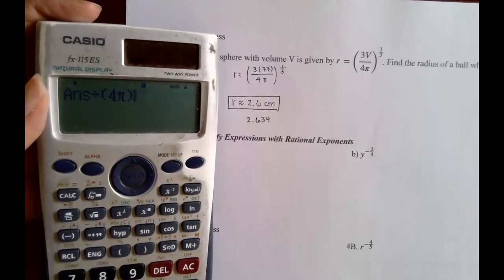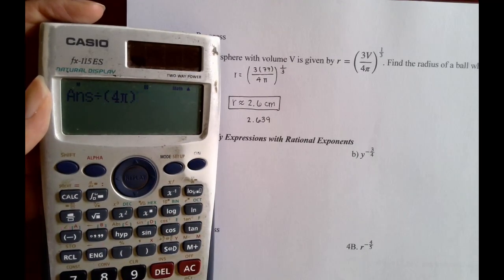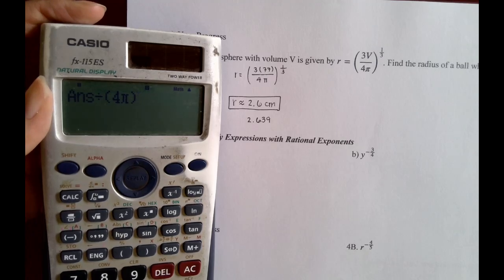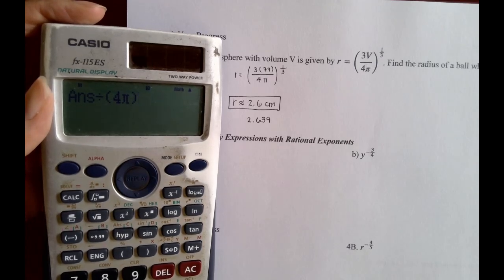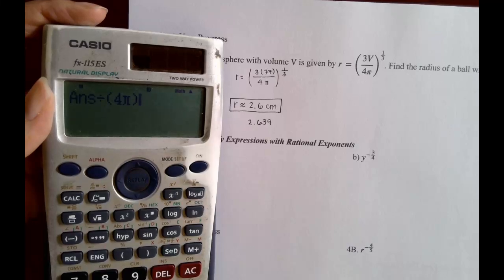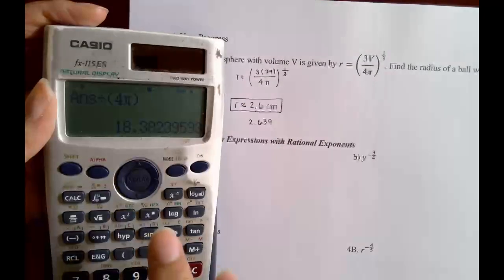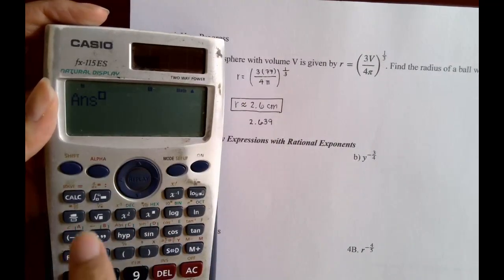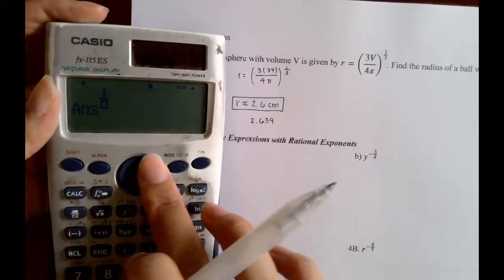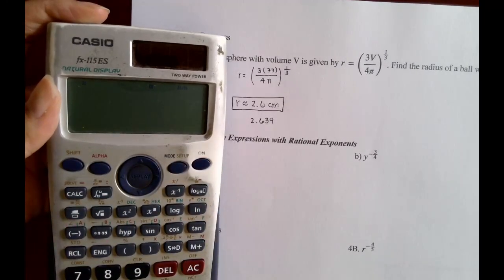If you don't, it could think that you're dividing by 4 and then multiplying by pi sometimes. So that's why it's important to let your calculator know what's being grouped together. Okay. So then I got that. Then I'm going to raise it to the 1/3 power. So then I hit my power button, my fraction button, and 1/3. And there you go.